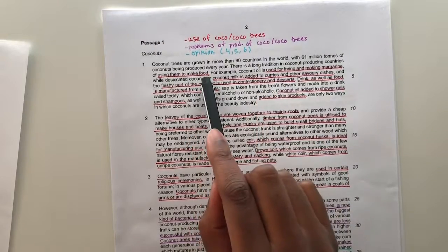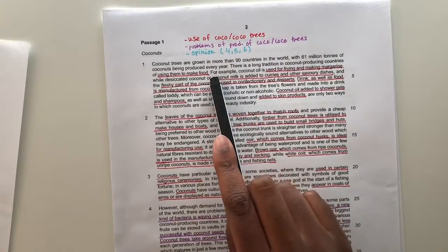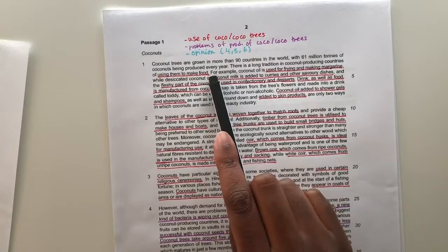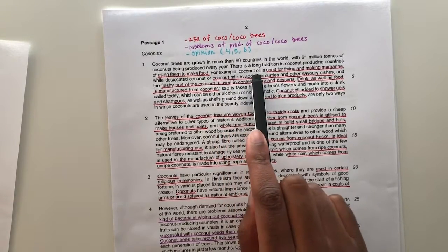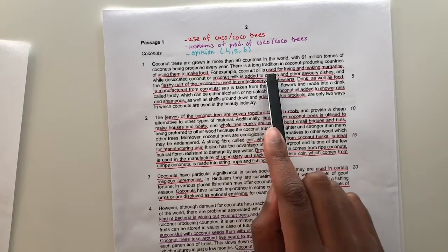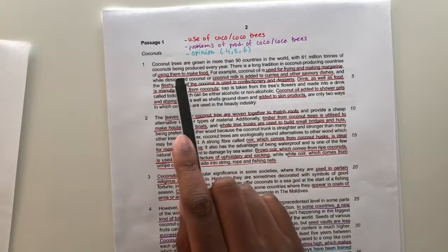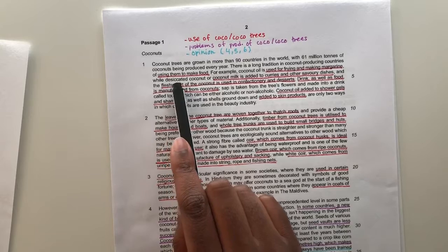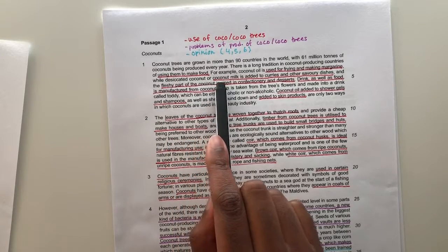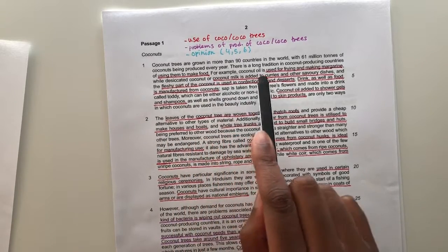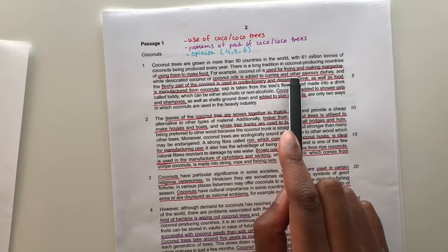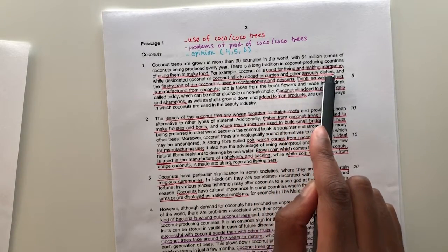Okay, going on. For example, coconut oil is used for frying and making margarine, while desiccated coconut or coconut milk is added to curries and other savory dishes.